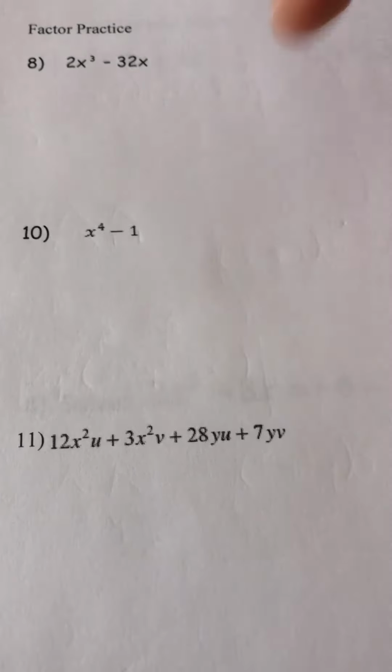So here we divide 2 divided by 2 is 1. Subtract the exponents. 3 minus 1 would be x squared. 32 divided by 2 would be 16. Don't forget it's a subtraction sign. And the x's simplify out. Now, we're left with this.